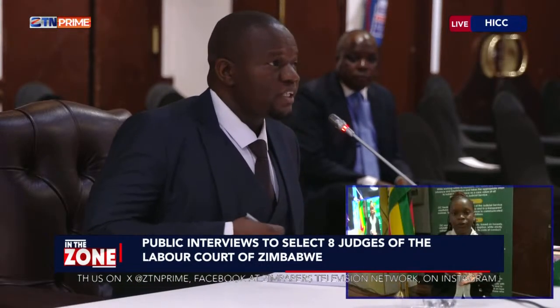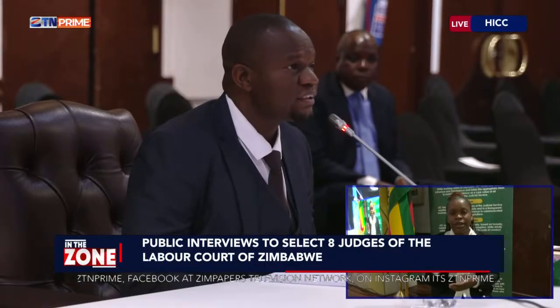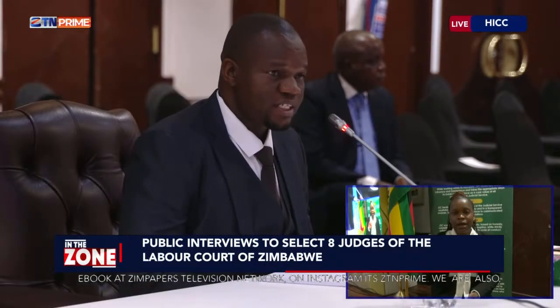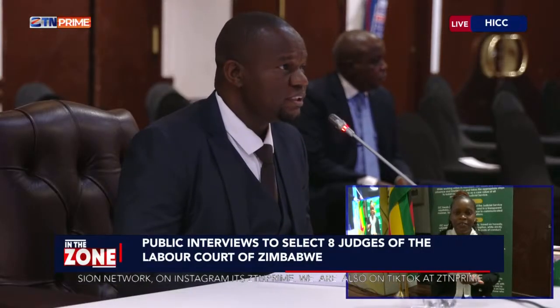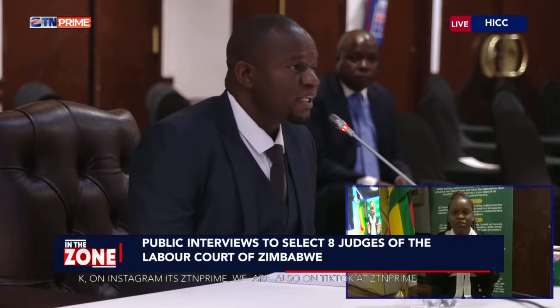And where, after the compulsory arbitration, the labor officer fails to settle the said dispute, the aggrieved party can then approach the labor court.